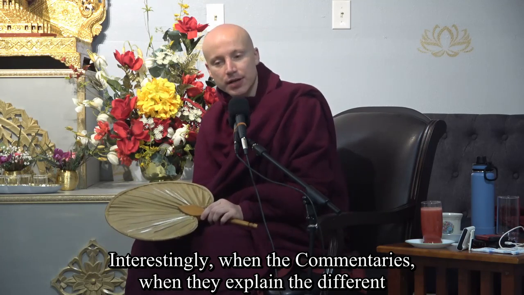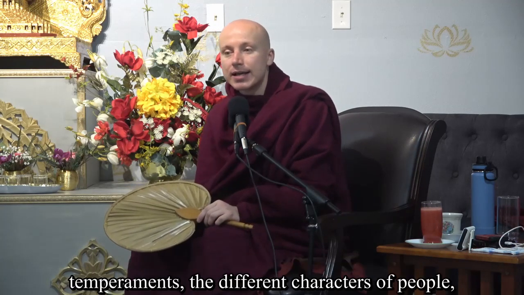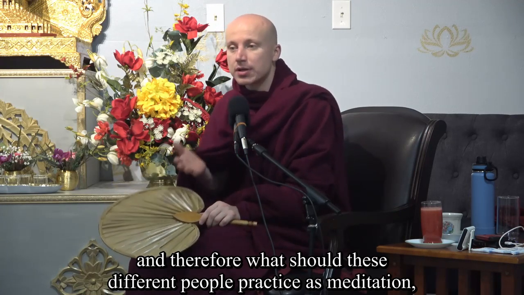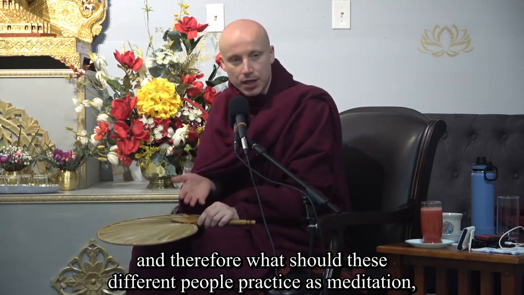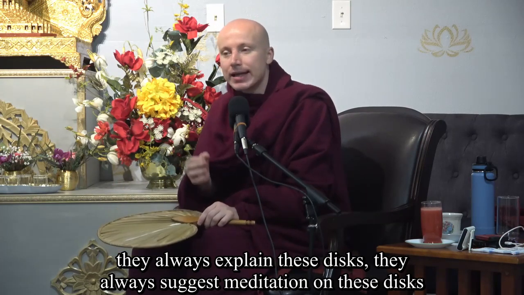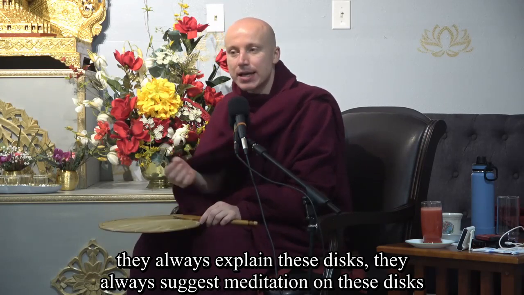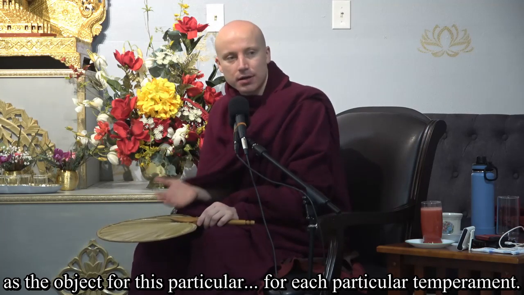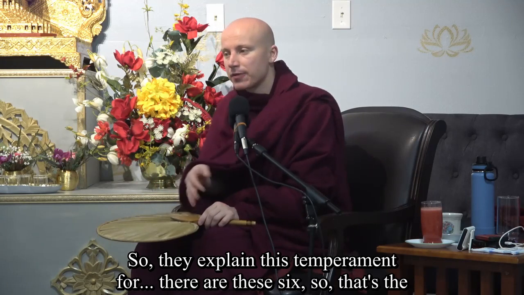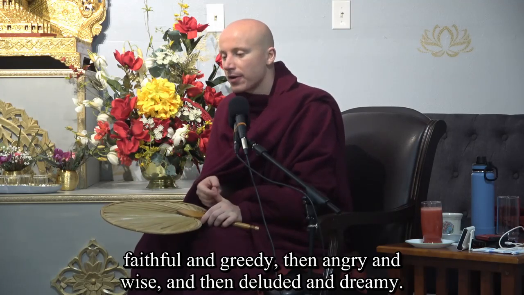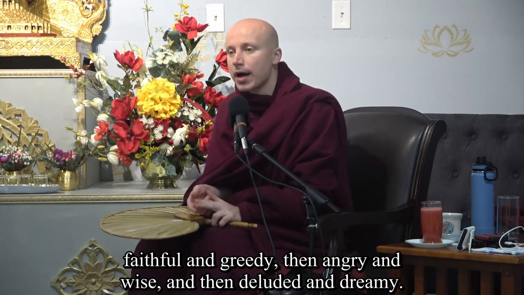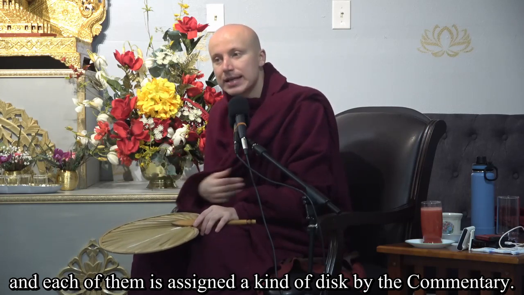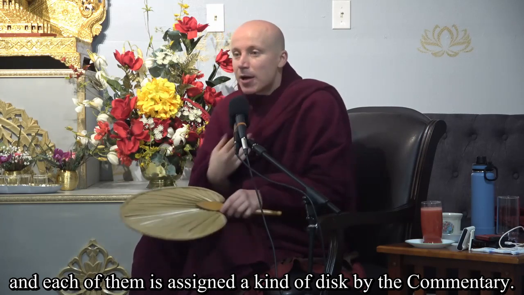Interestingly, when the commentaries explain the different temperaments, the different characters of people, and therefore what these different people should practice as meditation, they always suggest meditation on these discs as the object for each particular temperament. So there are these 6 temperaments: the faithful and greedy, then angry and wise, and then deluded and dreamy. Each of them is assigned a kind of disc by the commentary.